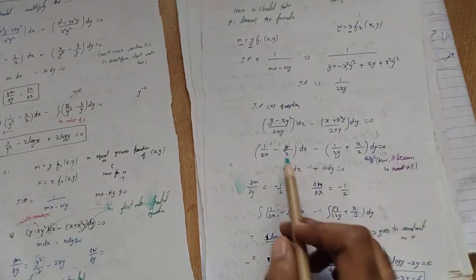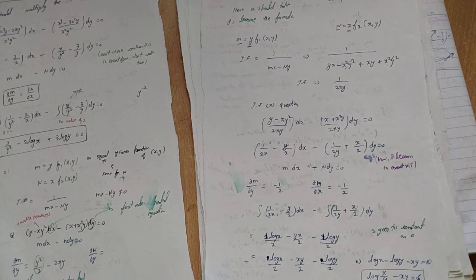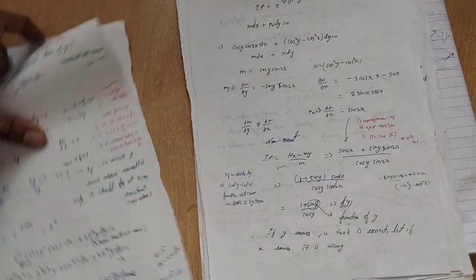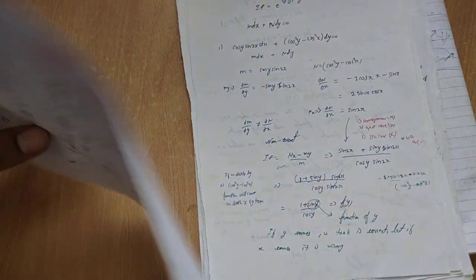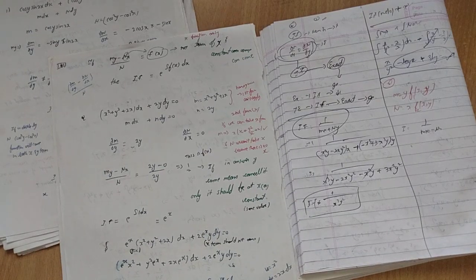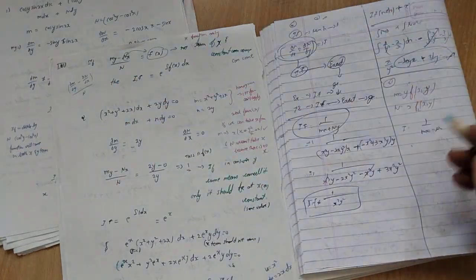So later we are just getting everything. Let's go on to integrate. So you can see this one. Cancel the x term on the right side and the left side, and you can directly get the answer. Okay, just a simple thing, guys. No need to confuse yourself. So mostly, definitely, in the first three forms only they will ask. Okay, so you can just go for the next equation.